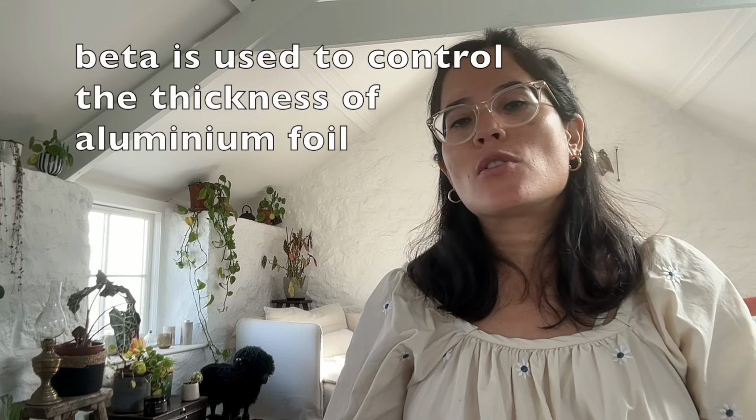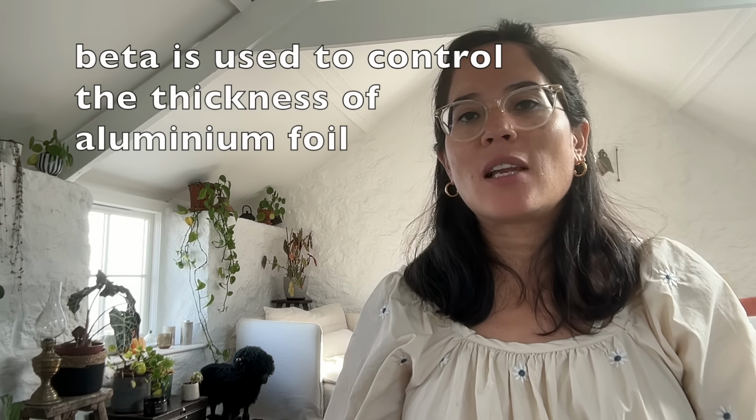Beta is used to control the thickness of aluminium foil that you use to wrap your sandwiches in. You'll have a beta source, and then a detector on the other side of the aluminium foil. If that reading reduces on the detector, it means that the aluminium foil is too thick because the beta particles aren't getting through. So that means that rollers will squeeze together to make your aluminium foil the right thickness.